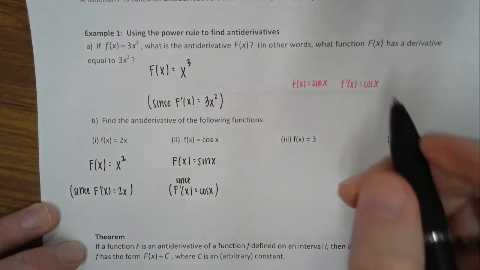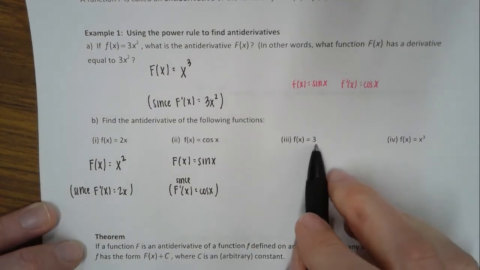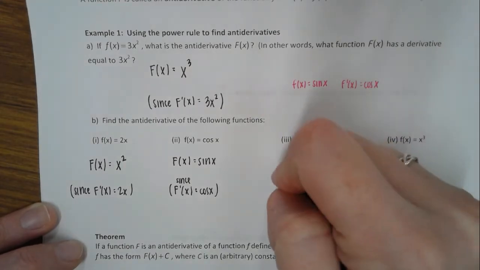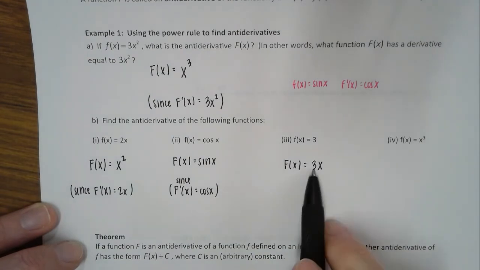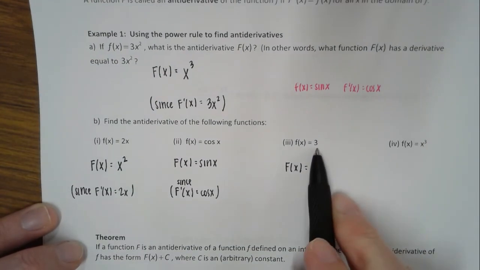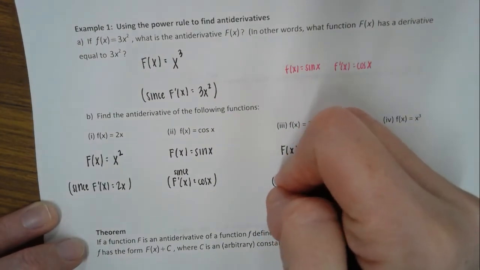This f of x equals 3. So if we think about what we would have had to start with to get a constant as a derivative, our big f of x would have had to have been some sort of linear function. Because if we were to take the derivative of 3x, the derivative of 3x would just be 3.